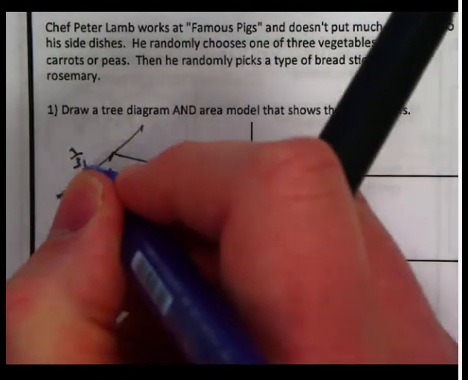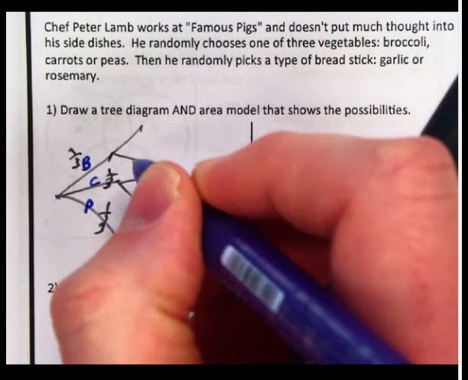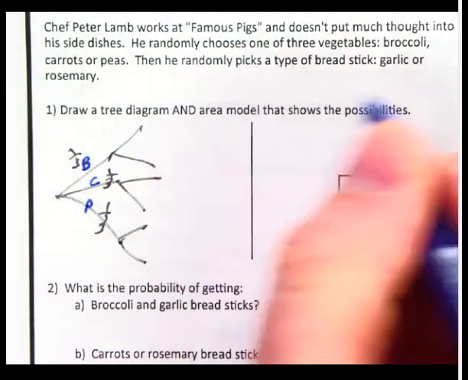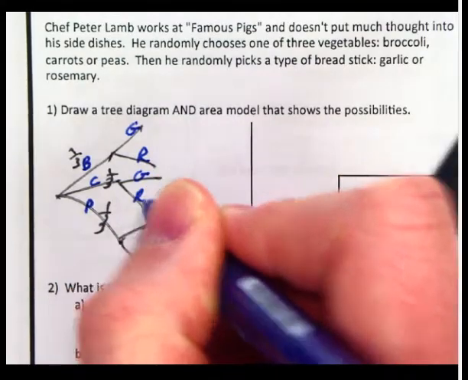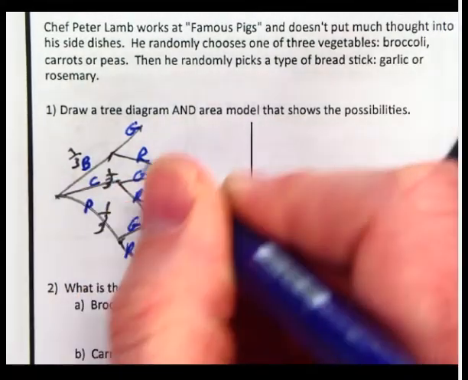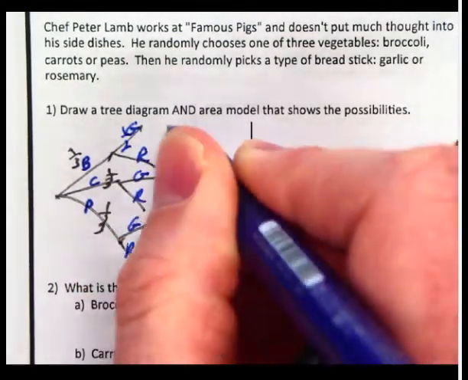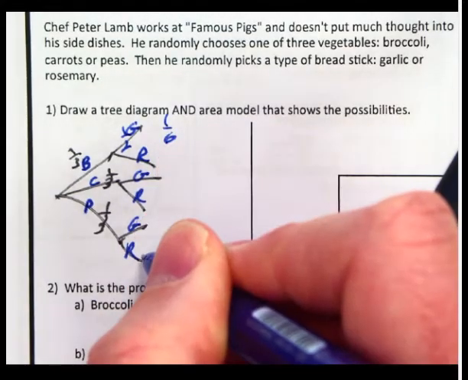You could have broccoli, carrot, and peas, and then you can have garlic or rosemary bread: garlic, rosemary, garlic, rosemary, garlic, rosemary. These are all 1/3. These are all 1/2 because half. These are all going to end up being 1/6 all the way down.